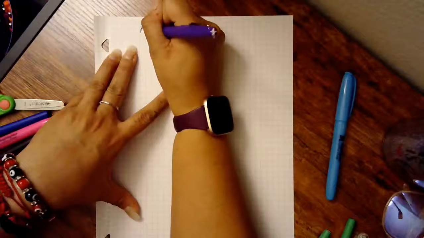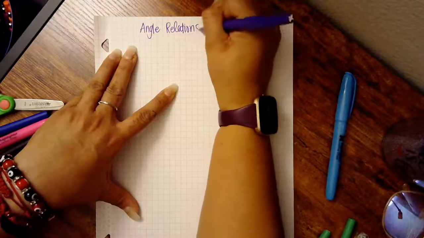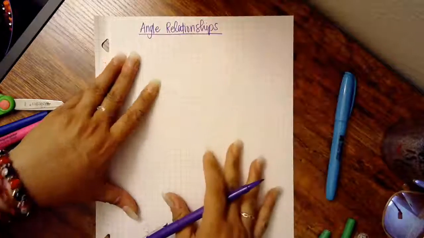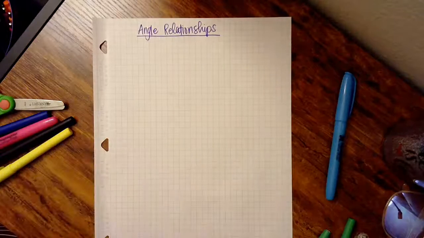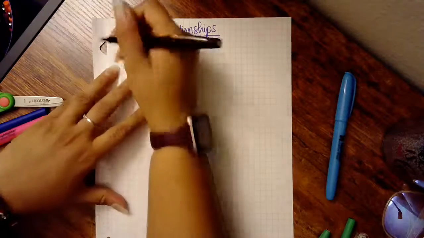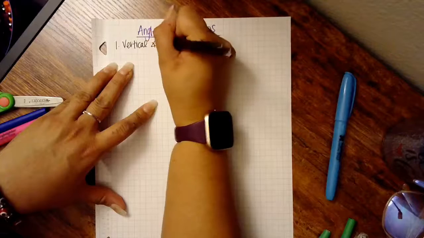We're going to look at angle relationships. And when we look at angle relationships, I'm going to look at a couple of things. The very first thing I'm going to talk about is vertical angles.